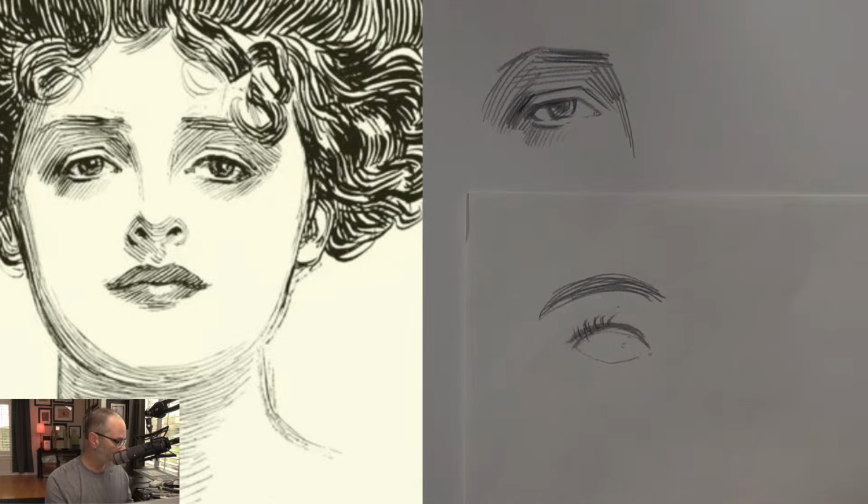If you're one of these people doing these 100-hour charcoal pencil drawings that I see on YouTube, I don't know how these people do it. My arm would be falling off if I did a graphite charcoal drawing for 100 hours, drawing every single eyelash. I mean, I used to do that when I was in my 20s and 30s, but I'm older now, so I don't want to do that.